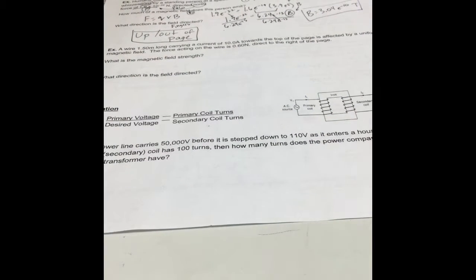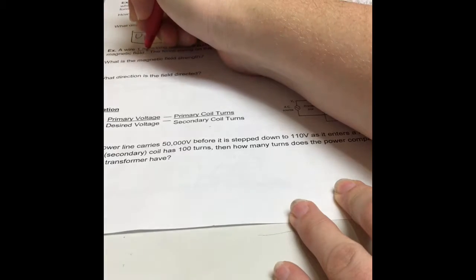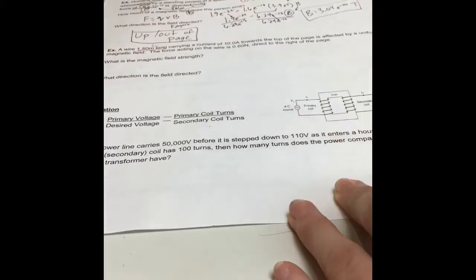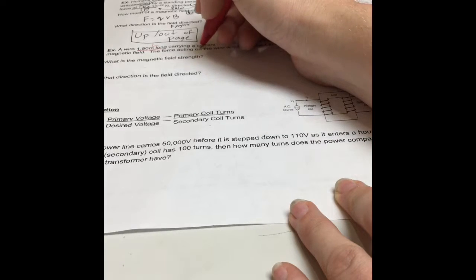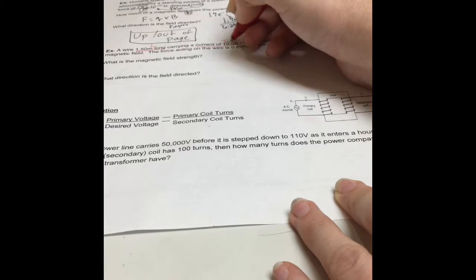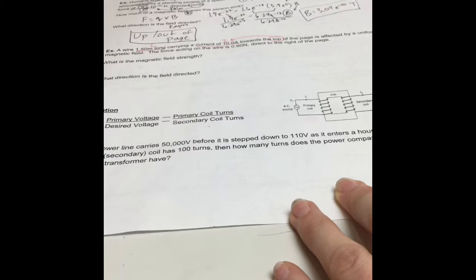For our second question, we're going to see an example of a wire that is 1.5 meters long. So that will be represented by my L in the equation. It is carrying a current of 10 amps, so that's going to be my I. That current is directed to the top of the page, so that'll come in handy in a little while when I'm doing my right-hand rule.